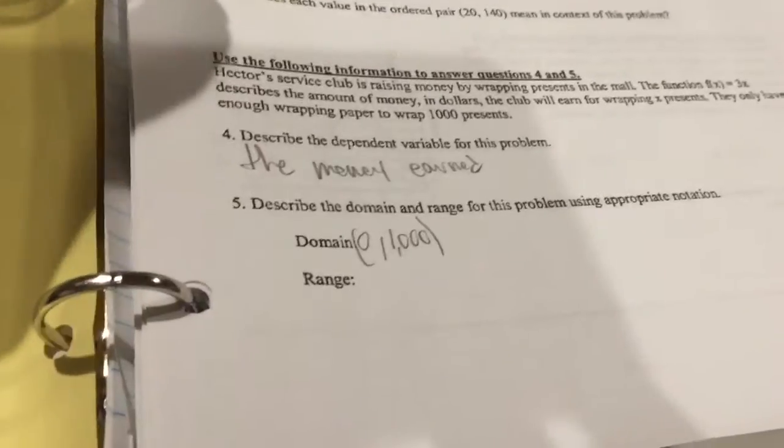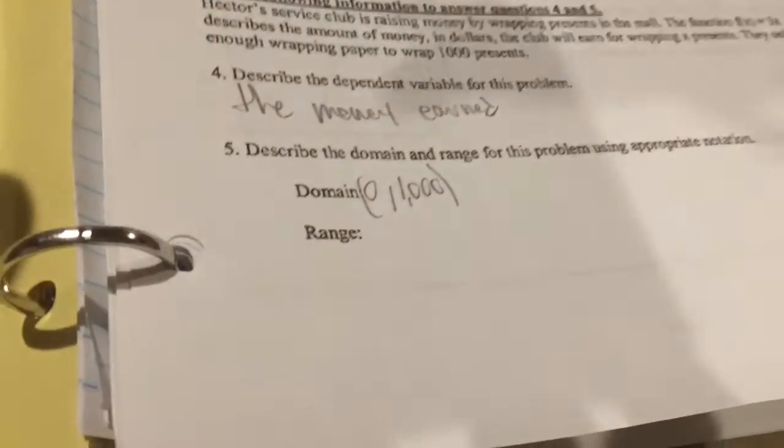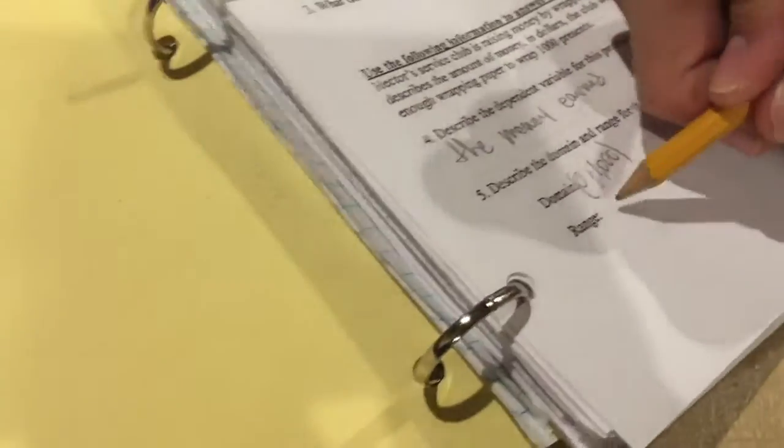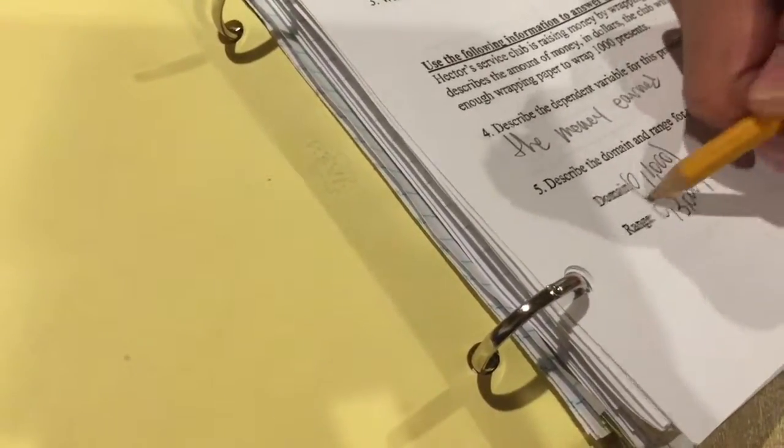Good job. And then the range will be between, again, 0 and 1,000 times 3, right? 3,000. Okay, 3,000. So let's write that down. And that's it for this question.